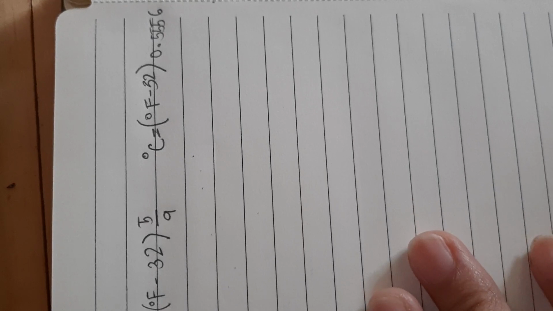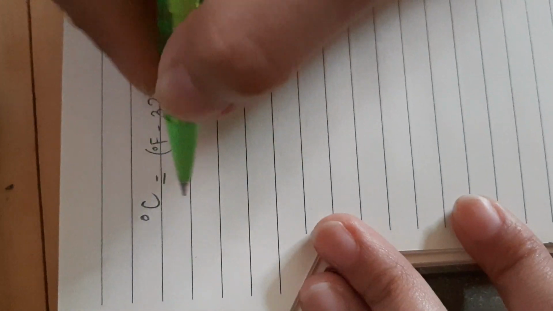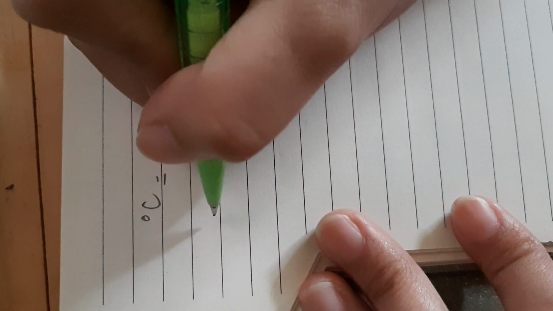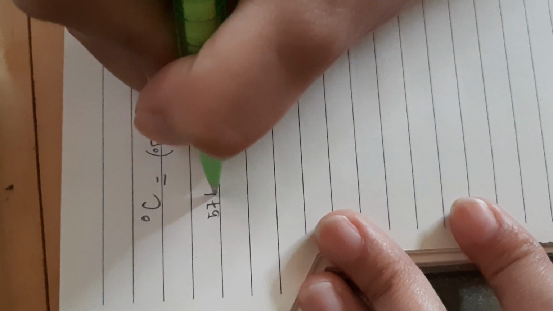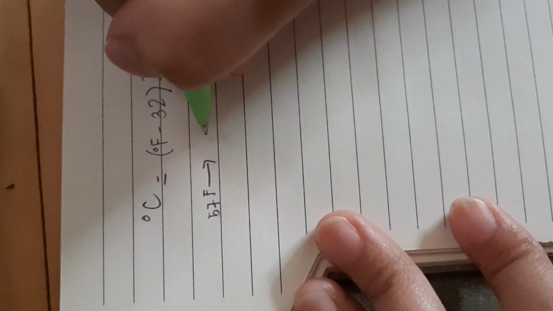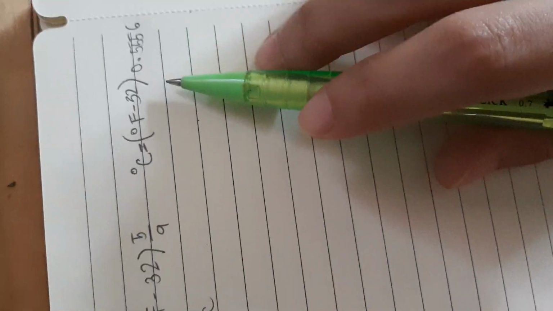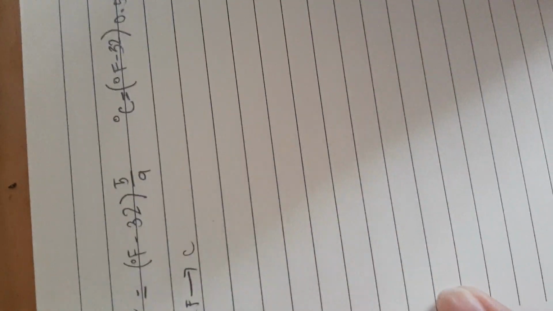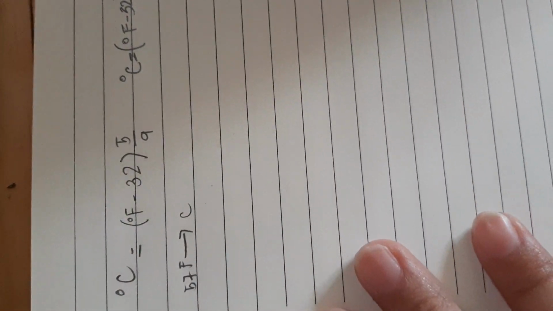So let's have 57 Fahrenheit as your example. We need to compute for 57 Fahrenheit and convert it into Celsius. So let's use this formula instead because this one is easier to use, because it does not have any fraction in it.